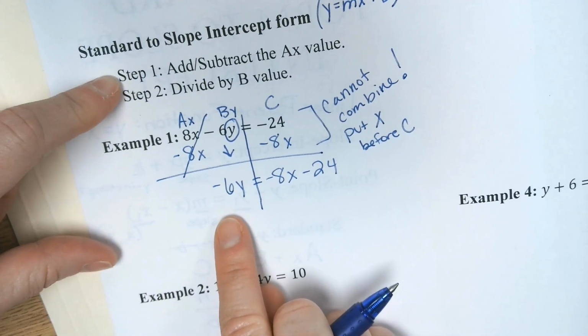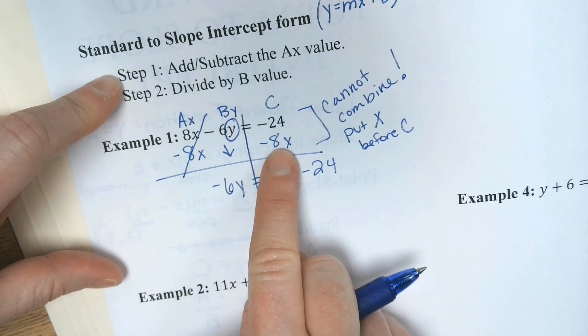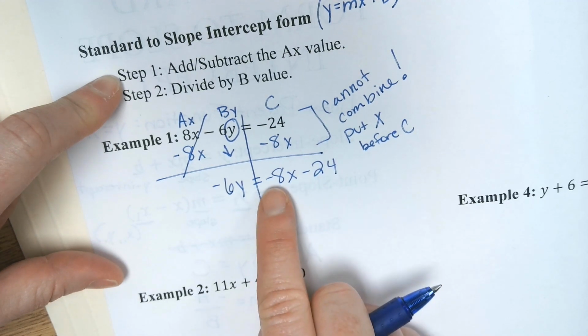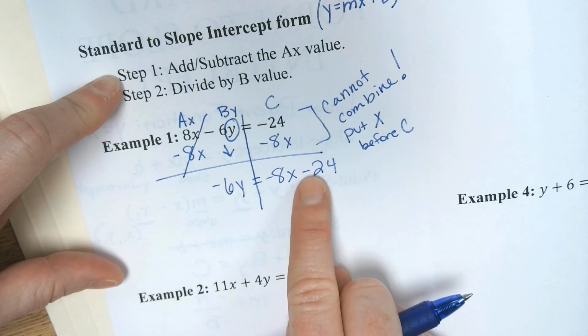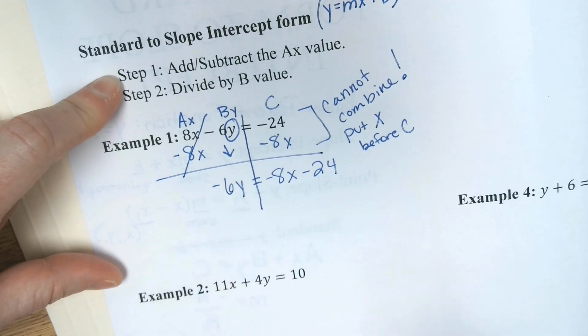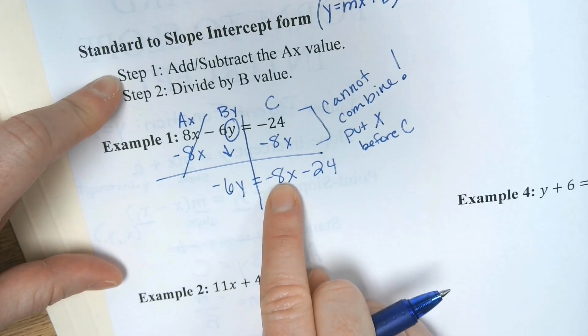So we did step 1, add or subtract the ax value. That was the negative 8x. Do that on both sides. Can't combine an x and a non-x. They're not like terms, so we're going to rewrite them. The reason this says negative 24 is because c is negative 24. Negative and minus are interchangeable. This is negative 8x, so make sure you have negative 8x.